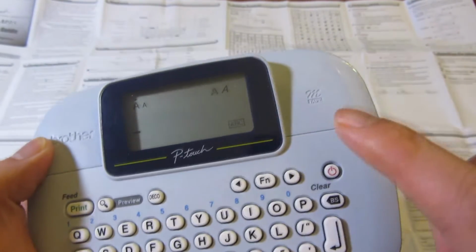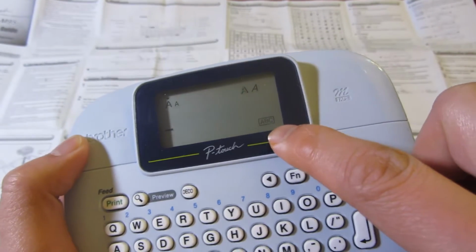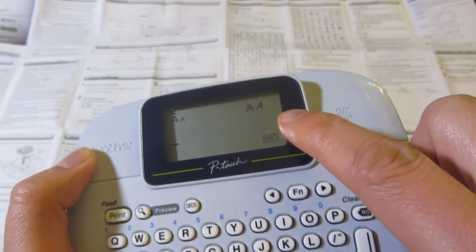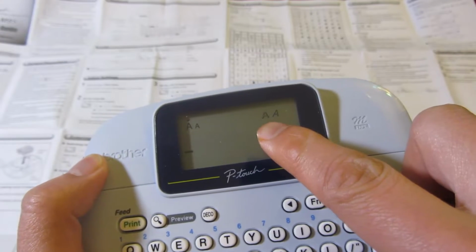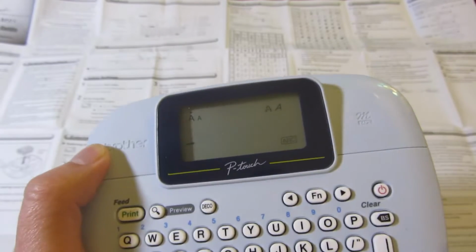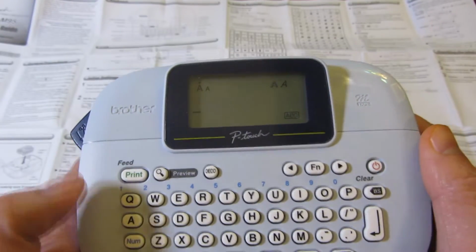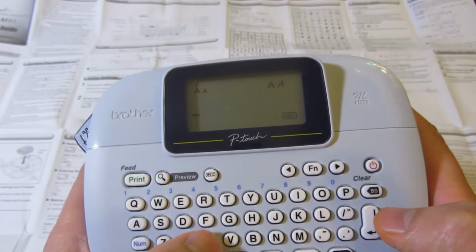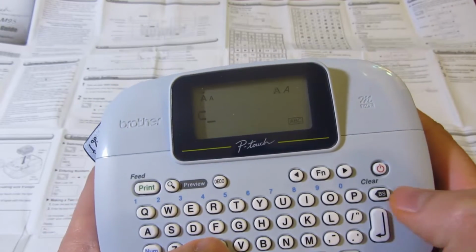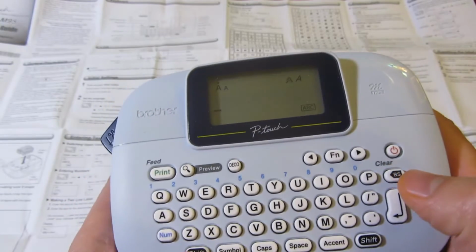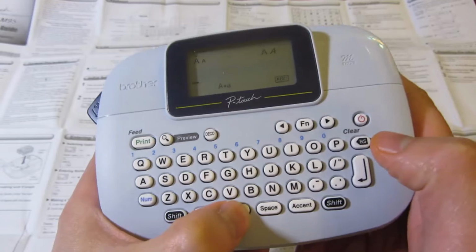You'll notice here that right here I have the border set. Now the LED changed, and over there I have the italics and the bold, or the shadow. So that shows you the different settings. And now I'm just going to type in what I want. That's lowercase, so I'm going to go back, and I want to do caps. So I'm going to push caps here.